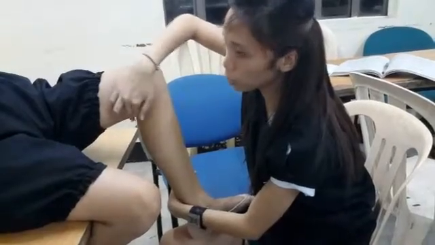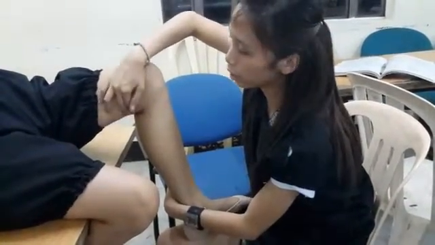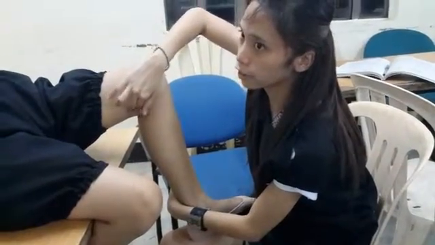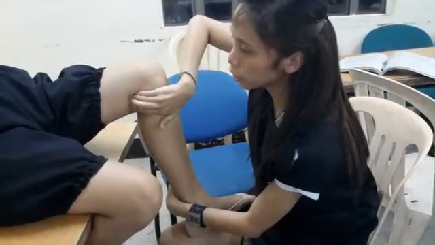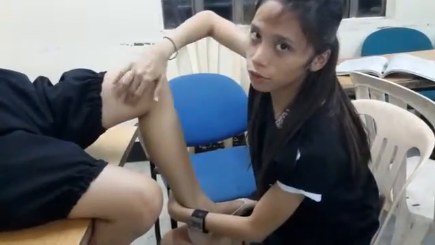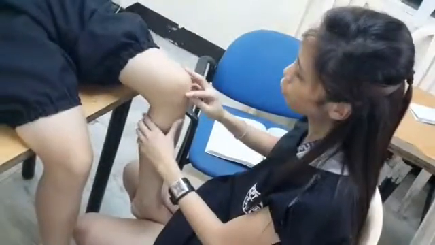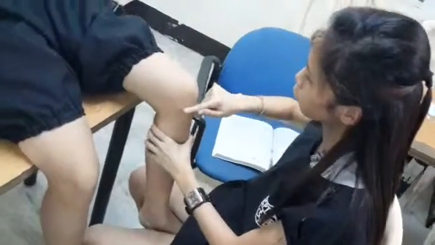The inferior and posterior one here is the semitendinosus. Then medial and anterior is the gracilis. Then go anteriorly and medial, and that is the sartorius.